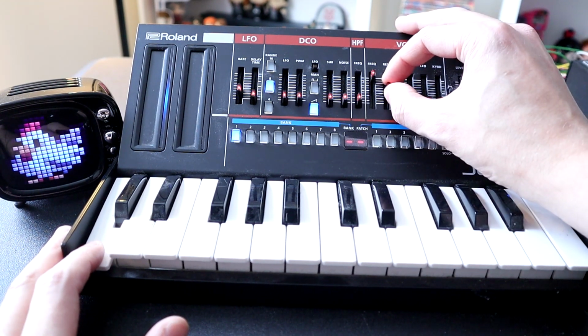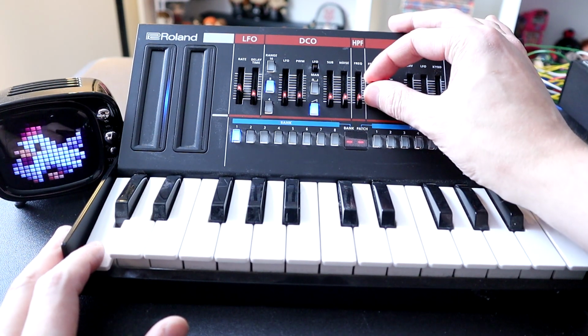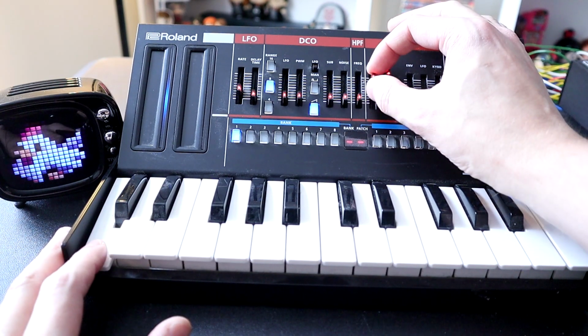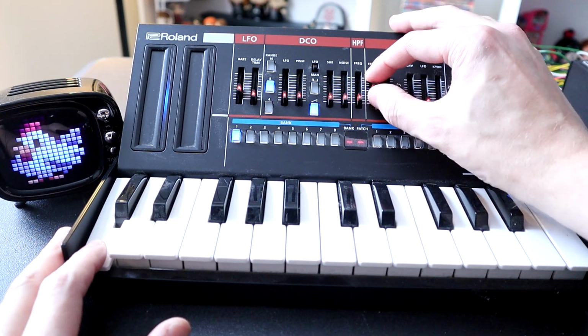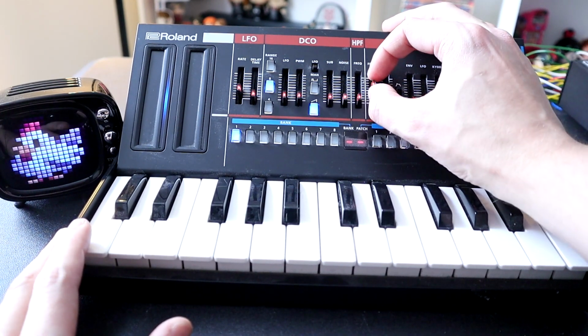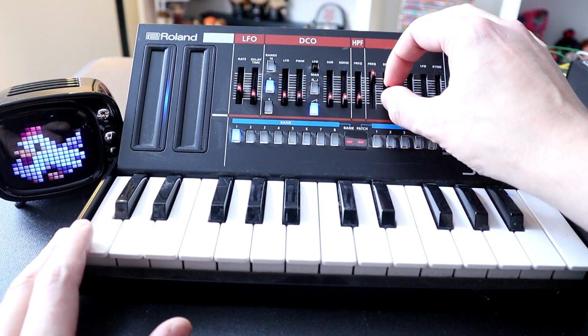I'll bring it up more. You hear it's much sharper now. And all the way up. So all of these different settings, we can really mold the oscillators into interesting ways.